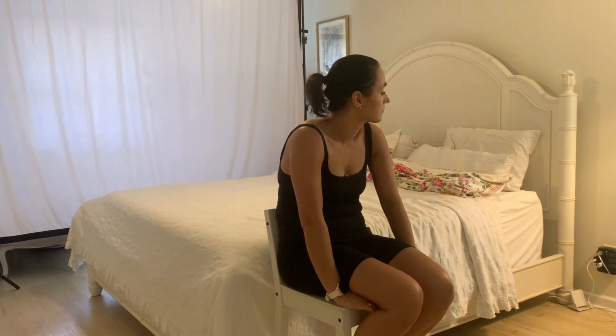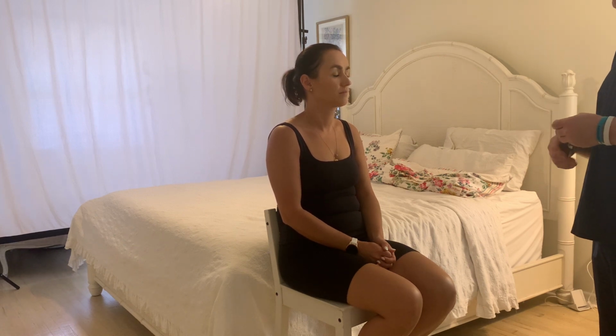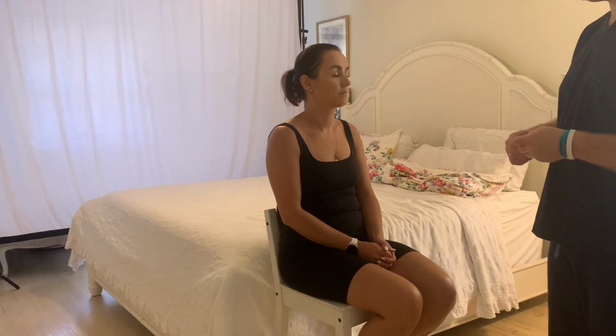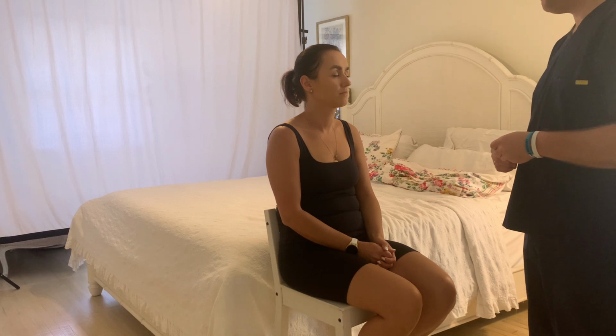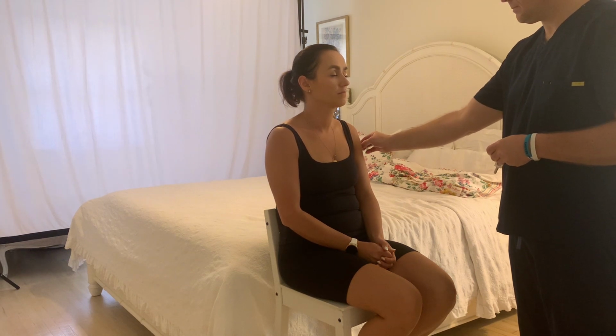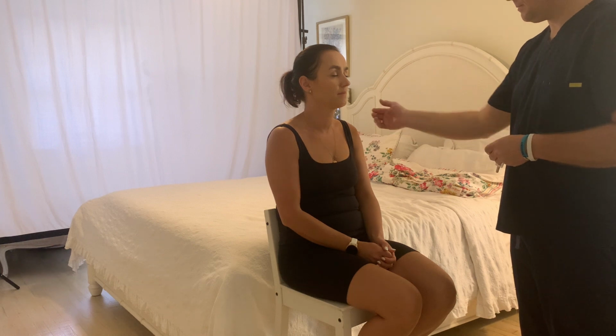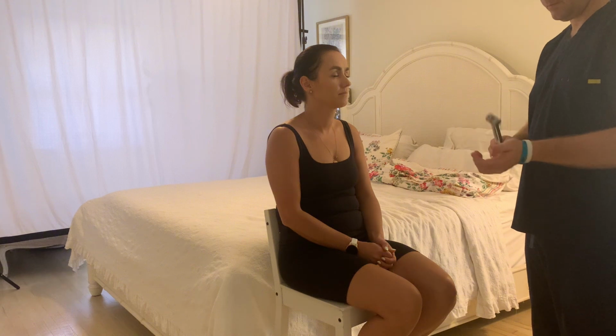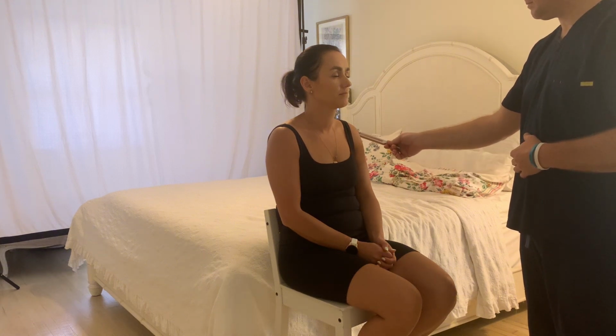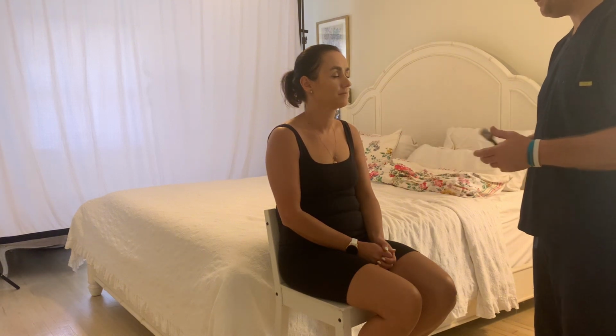Okay, and lastly, I'm just going to perform a couple of sensory assessments of light touch, pain, and perception. So you can close your eyes once again and just let me know what the sensation is, if it's light touch, if it's pain, if it's vibration. Pain. Okay. Light touch. Okay. Vibration. Very good.